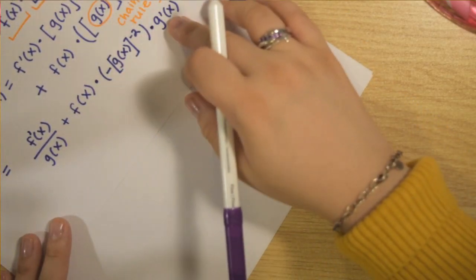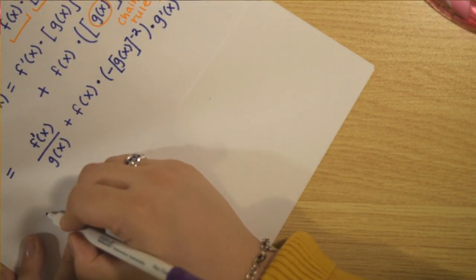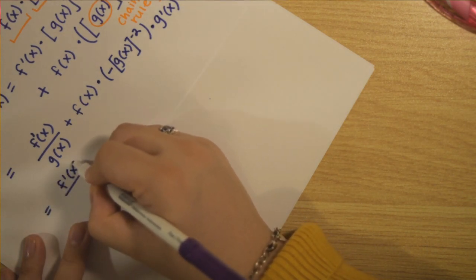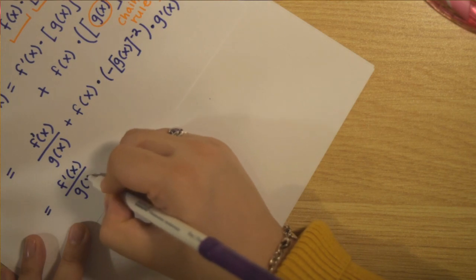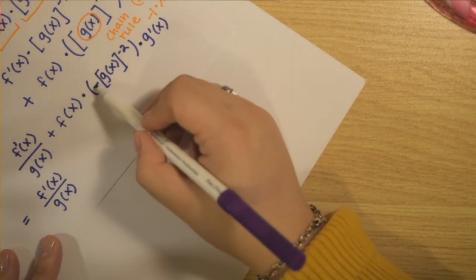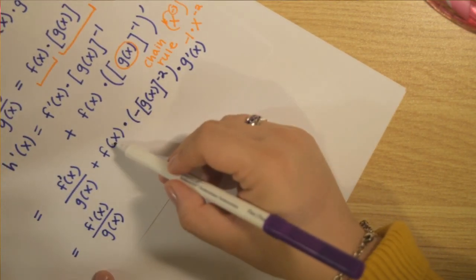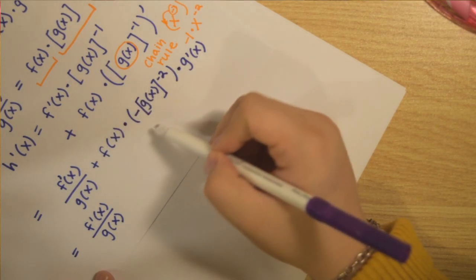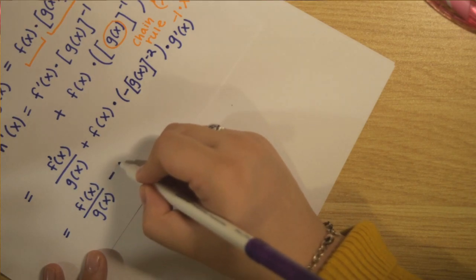So that's the chain rule there. And now we clean it up. So we have f prime of x over g of x. And I have a minus here over on the side. So these are all multiplied. So a positive times a positive will be positive, times a negative is minus.